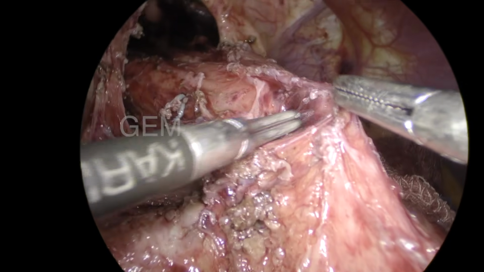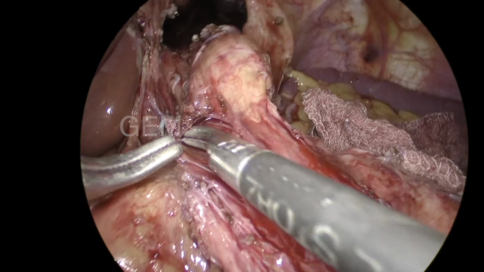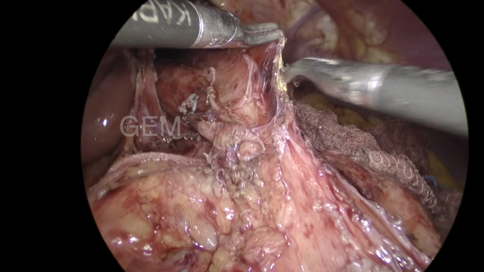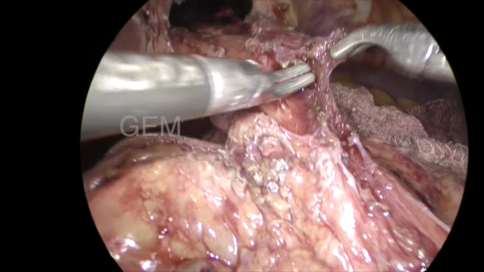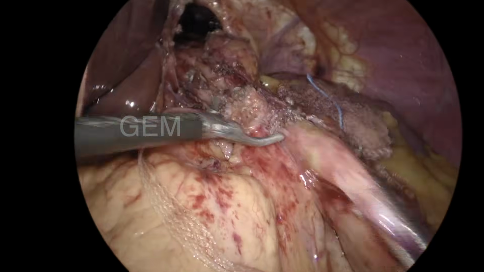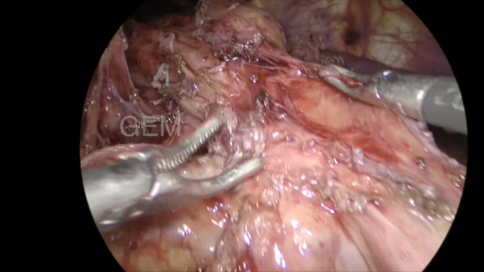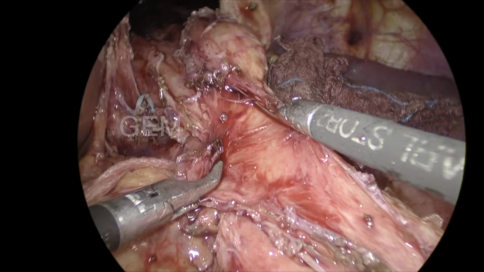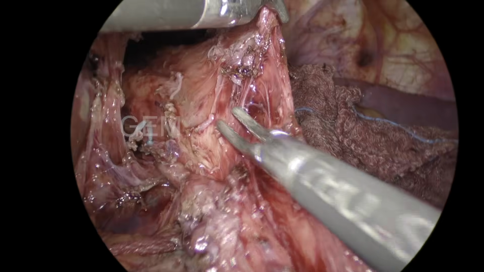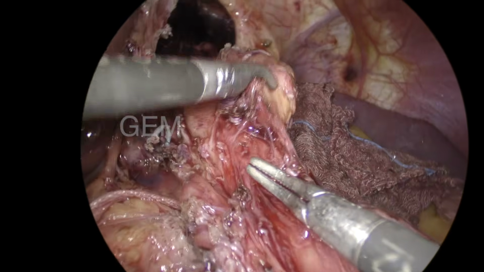I have to see whether it is a vagus nerve also. Usually, in my case, I used to separate the vagus from the esophagus, the anterior vagus, which crosses the esophagus obliquely from the left side to the right side. I thought it was the vagus, but after dissecting it, I could see it's only fibrous tissue. So that is the esophageal mucosa.